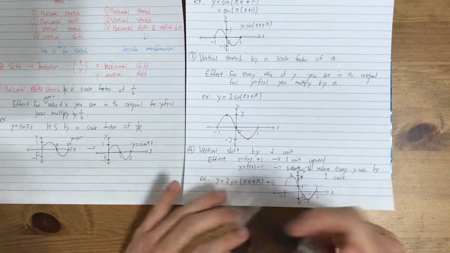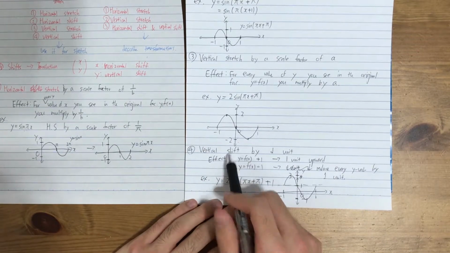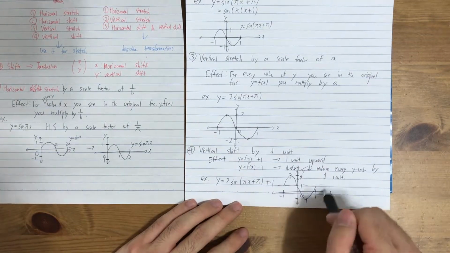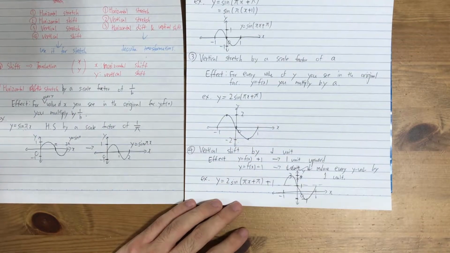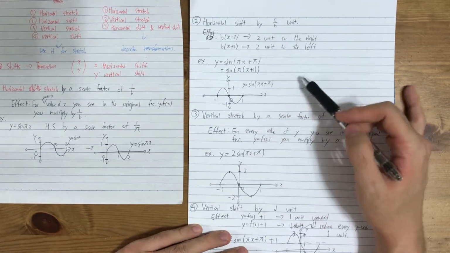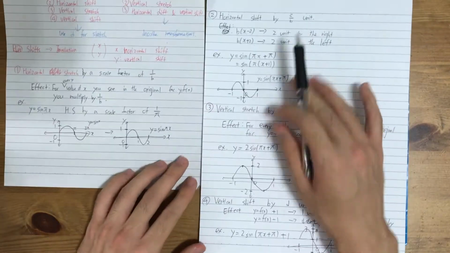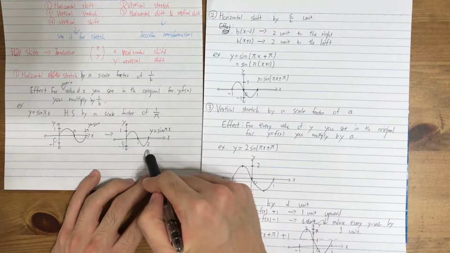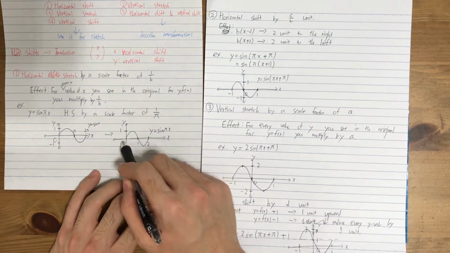So note that for the vertical shift, does it affect the x-intercept? Yes, it does, right? And does it affect the y-intercept? Yes, it does. And also for the horizontal shift, does it affect the x-intercept? Yes, it does, right? So from the original function, originally we had the x-intercepts as 0, 1, and 2.